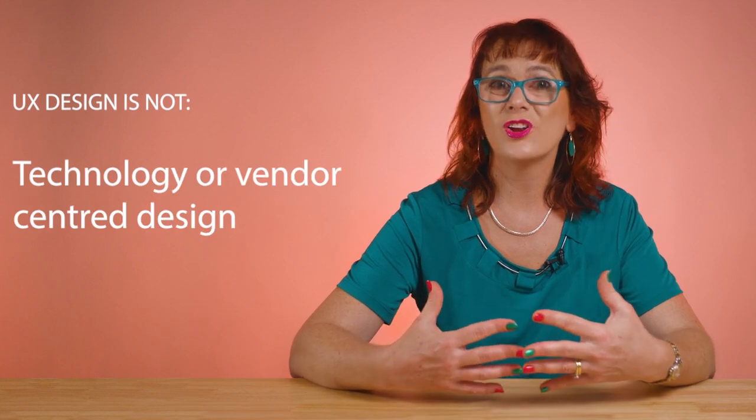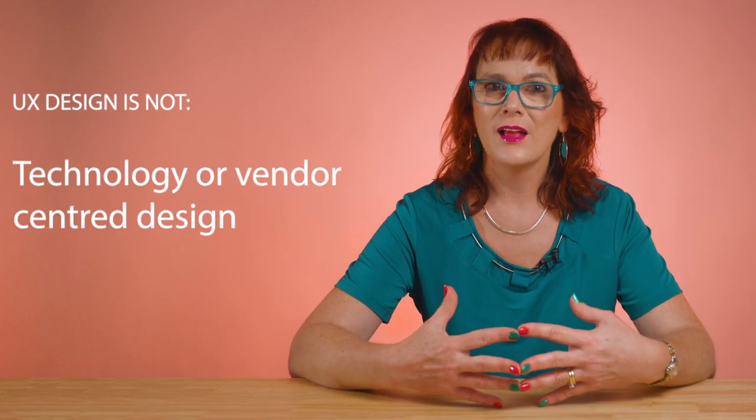Another one which we see all too much of is what I would call technology or vendor-centered design. This is when your IT area or your vendor is basically telling you what you can and can't have. So the interface is often being driven by the software vendor or by your IT department. So sometimes we have the technology first, and then we work out what our requirements are, and it's a little bit like fitting a square peg in a round hole. So that's not a great approach either.